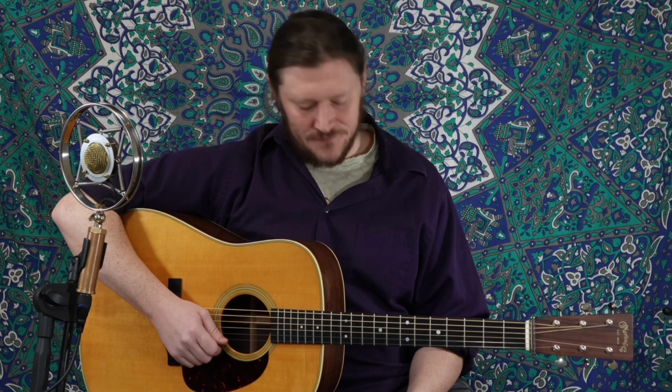With a pedal point, we're going to play the same note over and over again in between our melody notes. This song happens to be in the key of A, and the note that I'm using as my pedal point is my open E string. That makes this a dominant pedal because E is the fifth note of A. A, B, C, D, E.